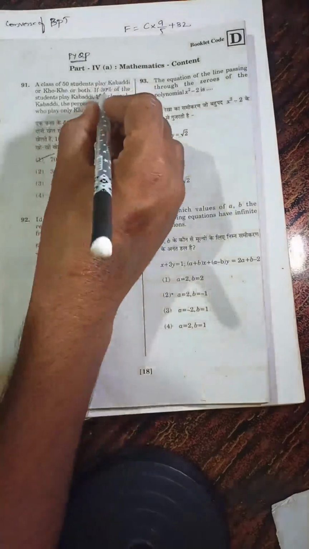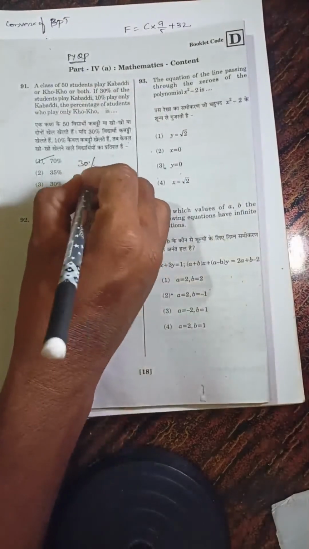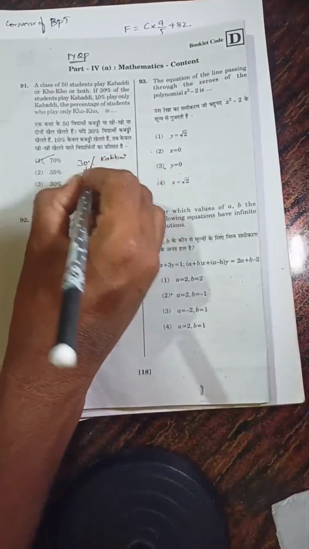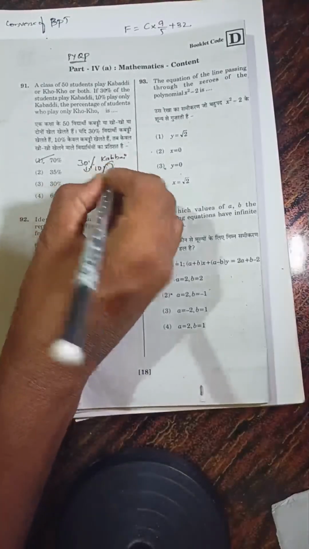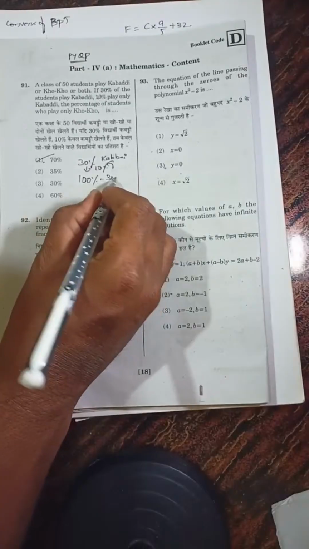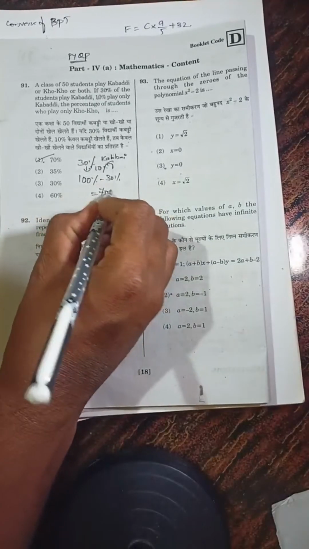Yes. Why? Because 30% already play kabaddi. Out of these, again 10% are from inside only, they are only playing kabaddi. From the 100%, if you remove 30%, the remaining answer is 70%.